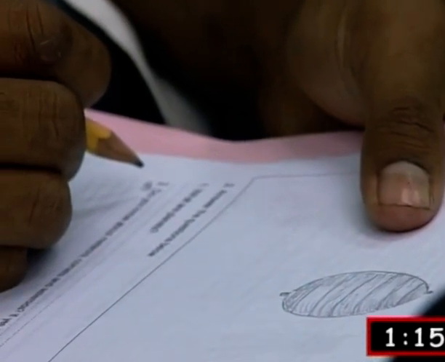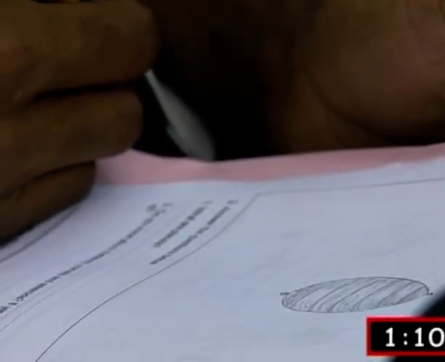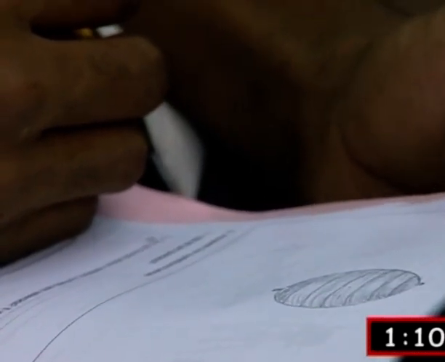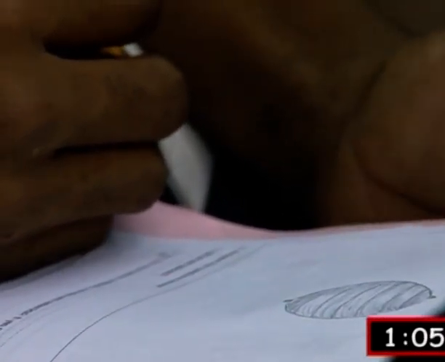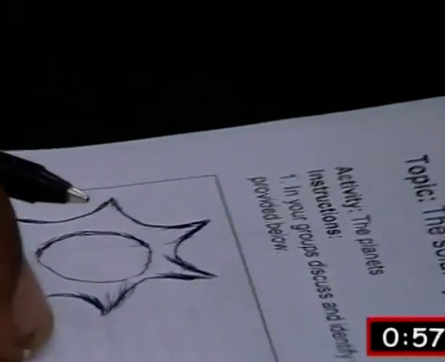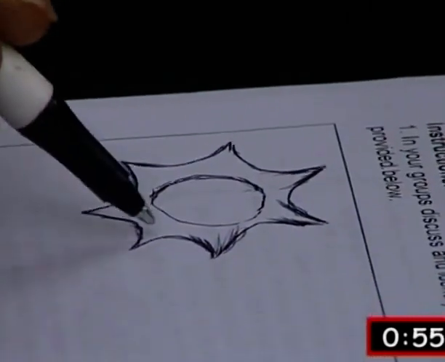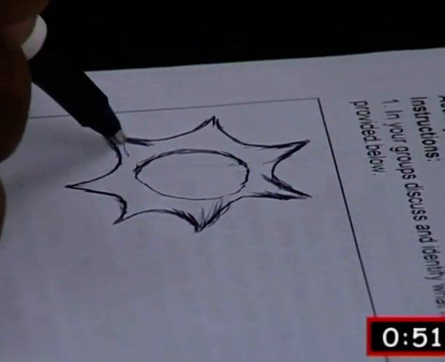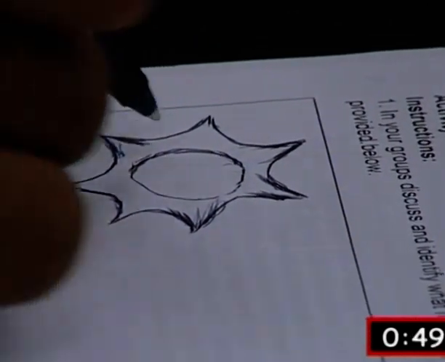What did you draw? Okay, what are you drawing? Okay, make sure you know what you are drawing, because I am going to ask you what the picture is about, or what have you drawn.